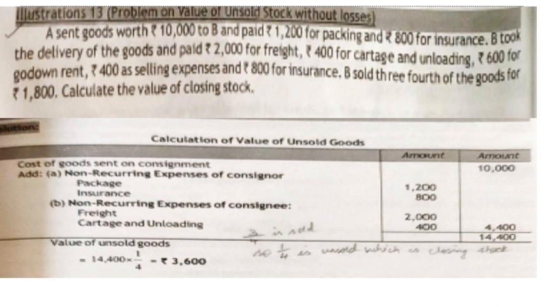A sent goods of 10,000 to B, and A paid 1,200 for packing and 800 for insurance. These are expenses incurred by the consignor before the goods reach the premises of the consignee. Whatever expenses are incurred by the consignor before the goods reach the premises of the consignee are called non-recurring expenses.